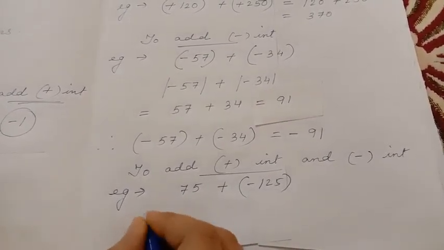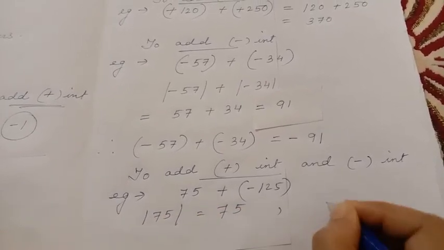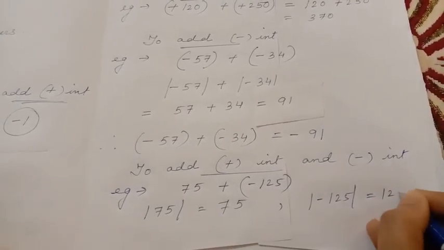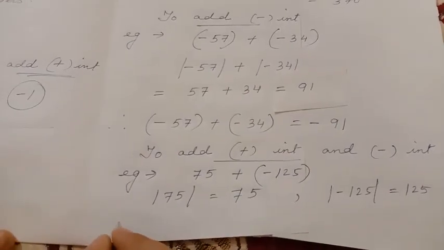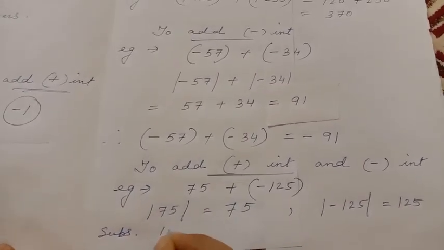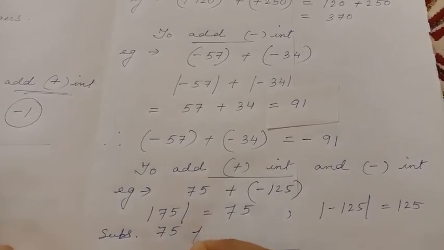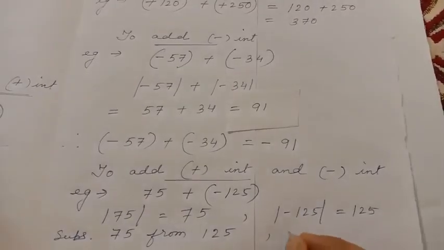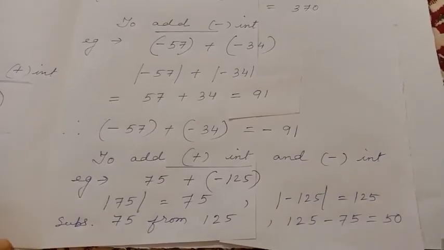So what will be the absolute value of 75? Obviously 75. And the absolute value of minus 125 will be 125. Now you have to subtract the smaller number, that is 75, from the larger number, that is 125. So 125 minus 75 will be 50.